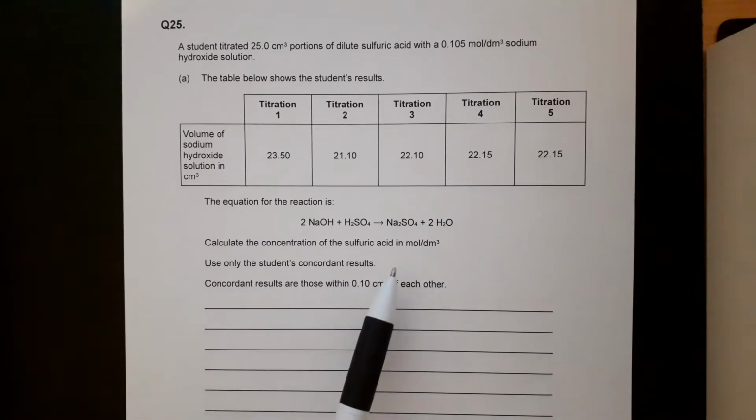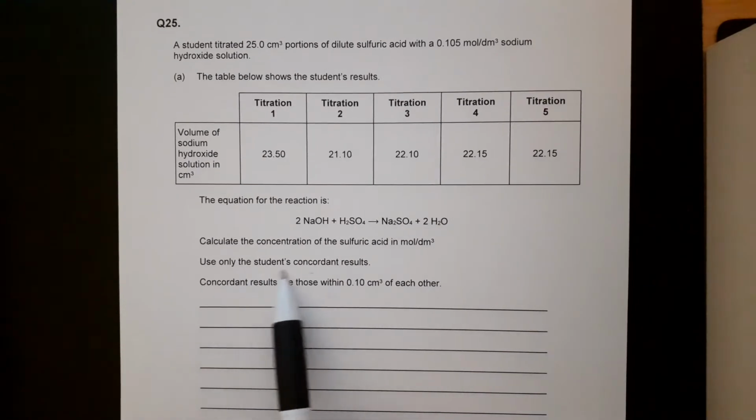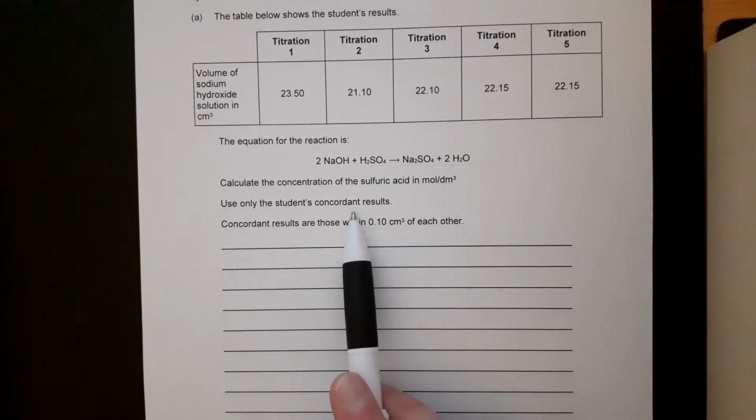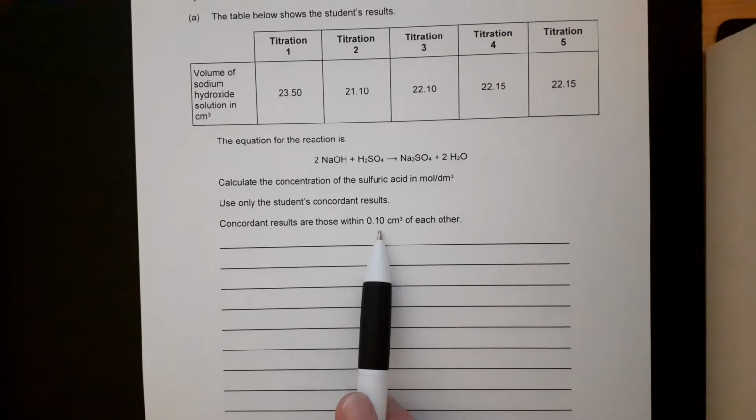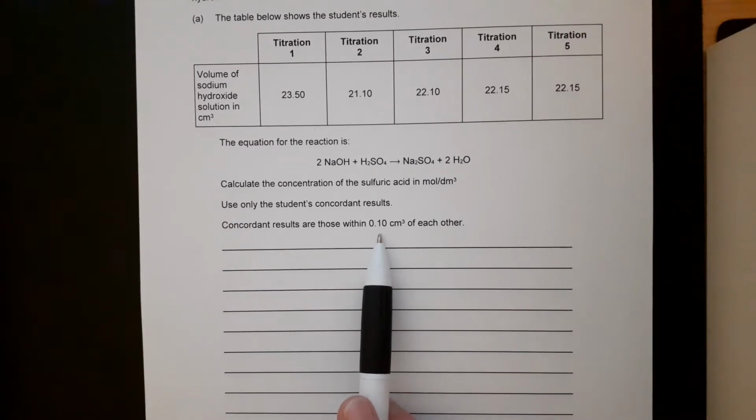Okay, this is the most common thing that you use a titration for, is to work out the concentration of a chemical that you don't know the concentration of. So it says use only the concordant results. Okay, we do need to know what that means, but it's nice here, they've actually told us. Concordant results are those within 0.1 cm³ of each other.